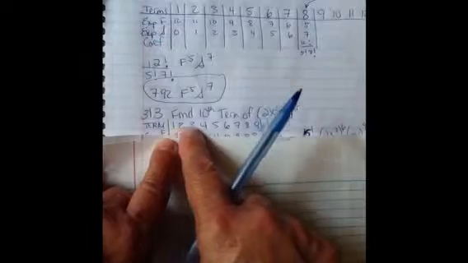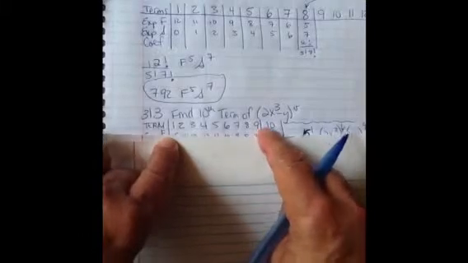Now let's look at the third. They want us to find the 10th term. Now this one's a little more complicated because these terms are more complicated. So what I'm going to do is, I know that I only need the 10th term, so I don't care about all the rest. So I know that's a 10, that's what I'm looking for.